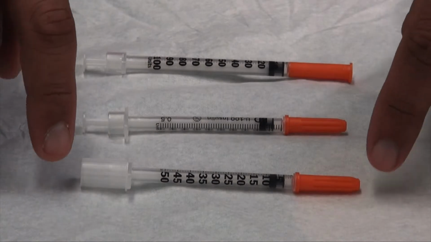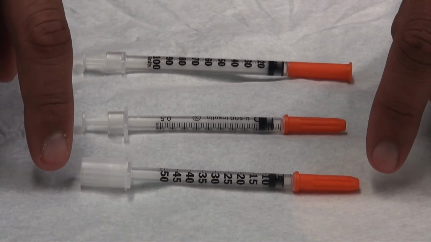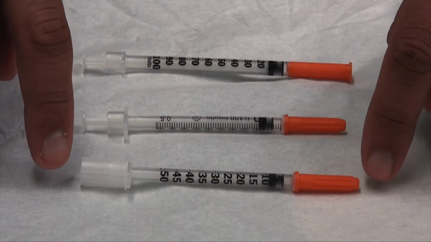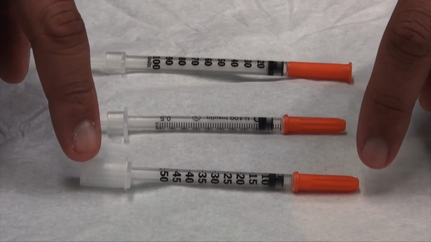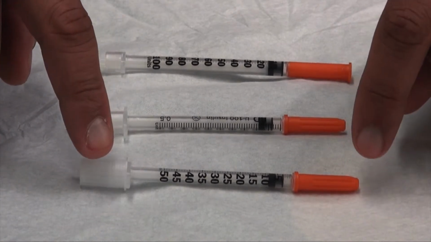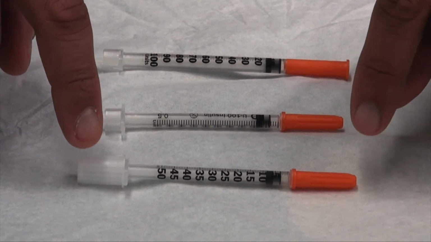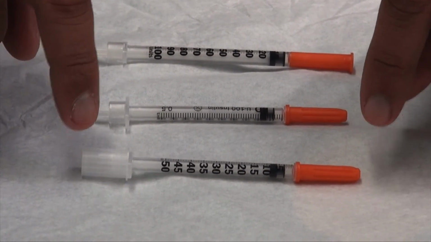However, there is a variation of the 0.5 ml insulin syringe that comes with a shorter 8 millimeter needle and also a finer 30 gauge caliber.